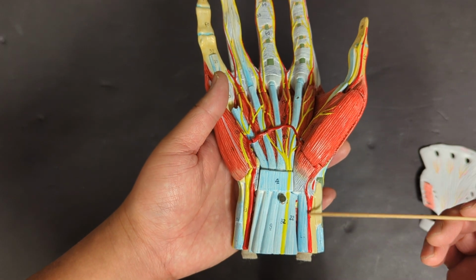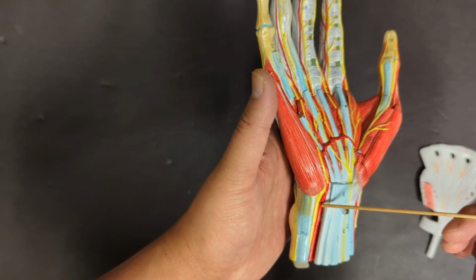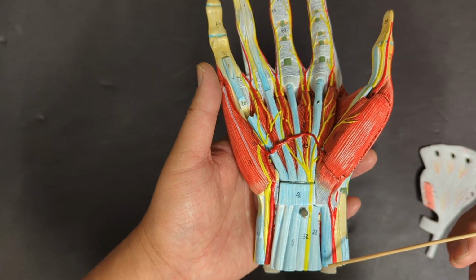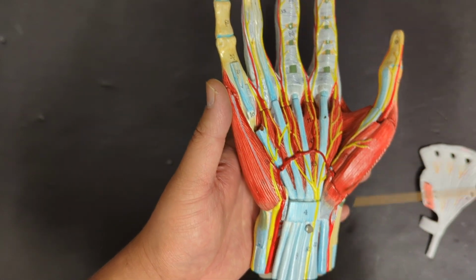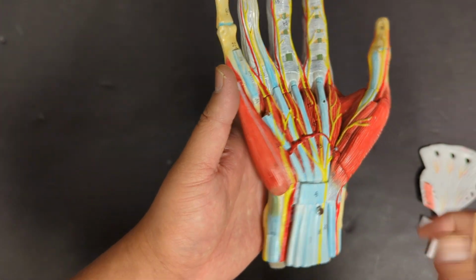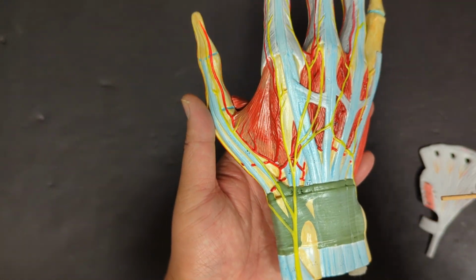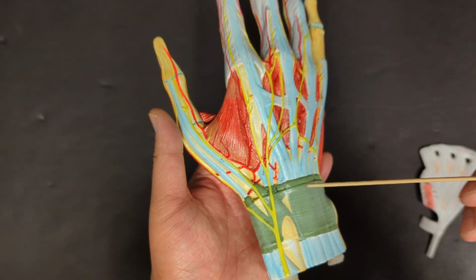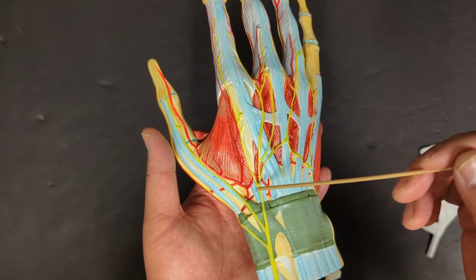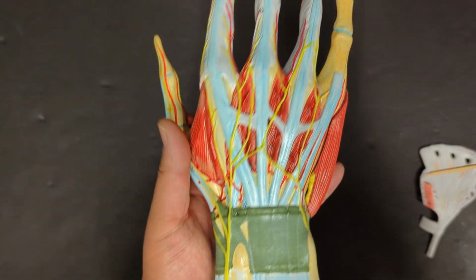So in this case, you have flexor carpi radialis, flexor carpi ulnaris, going to the metacarpals over here, and then going to metacarpal 5 as well as some of the carpal bones. But then on the other side, this is a little bit more specific, but this is where you'll have extensor carpi radialis longus and brevis, and then extensor carpi ulnaris.